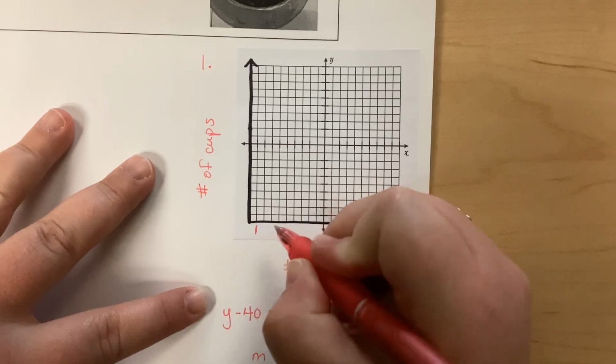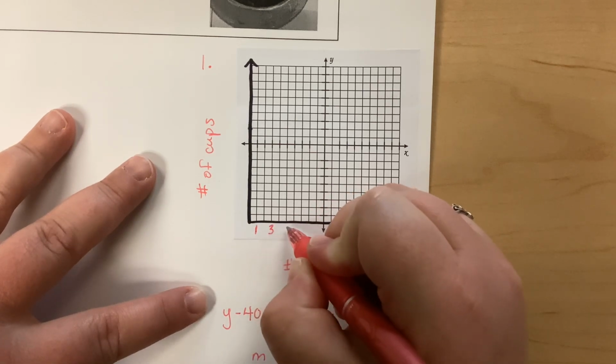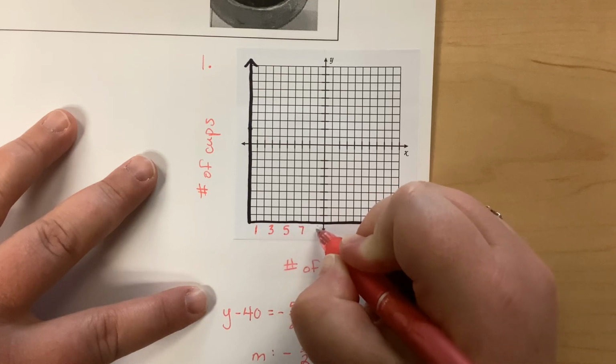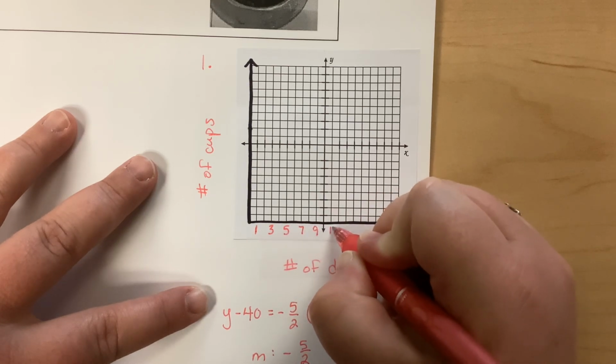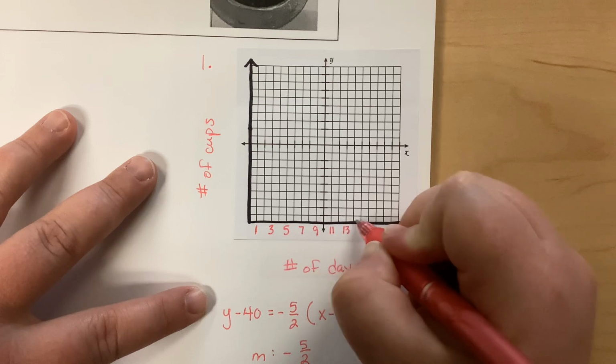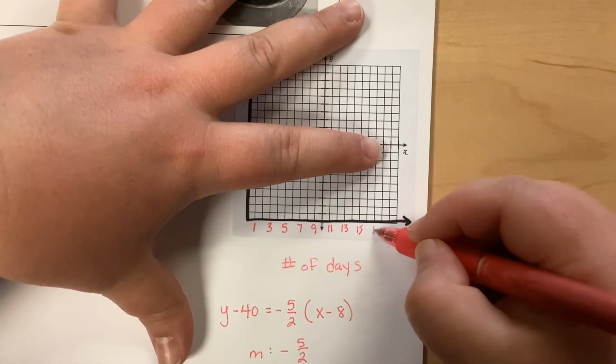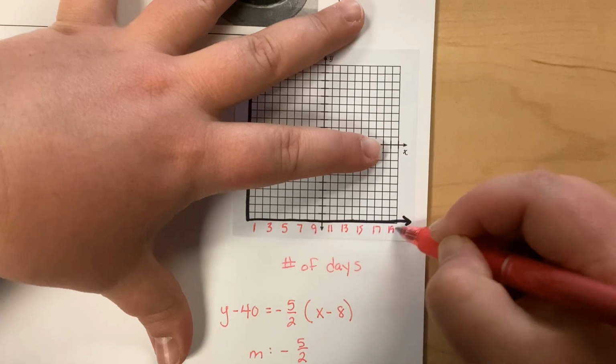So I'm gonna count 1, 2, 3, 4, just like I did before, up to 20.